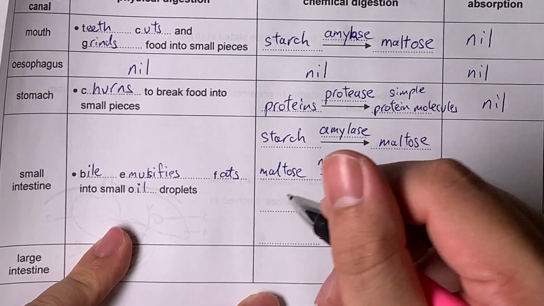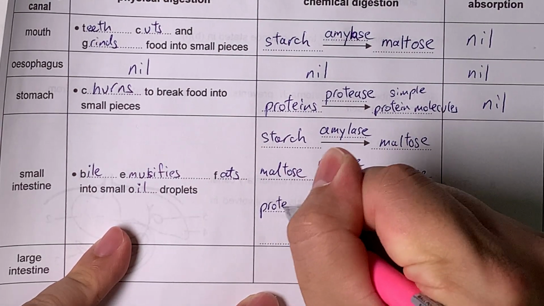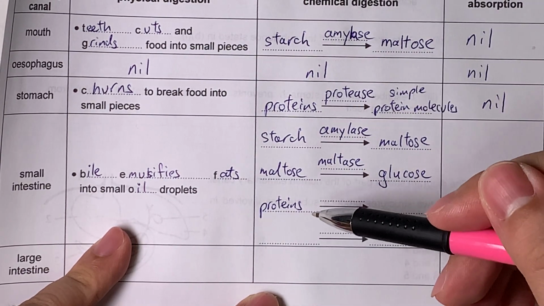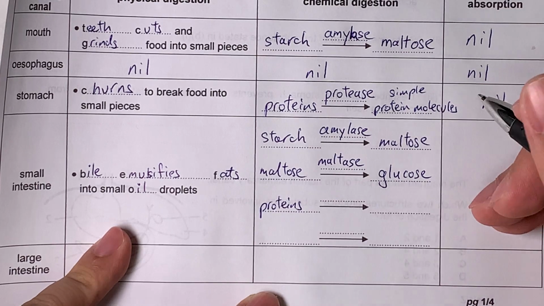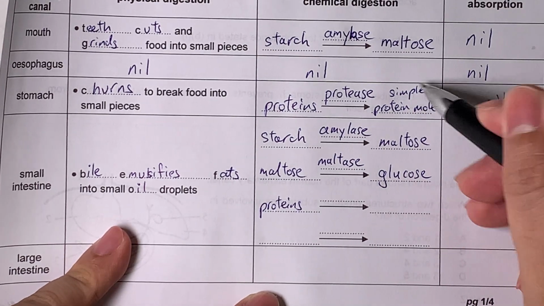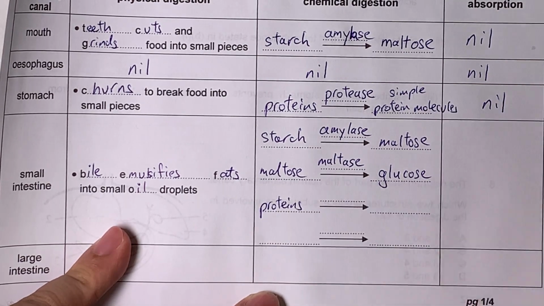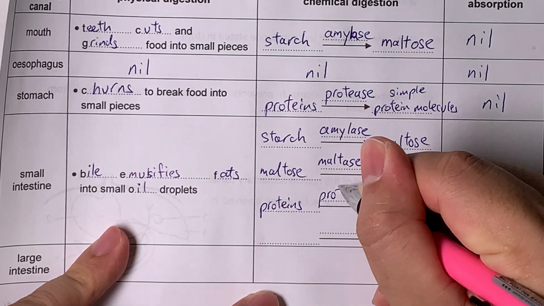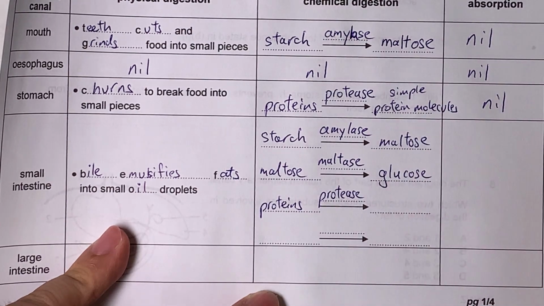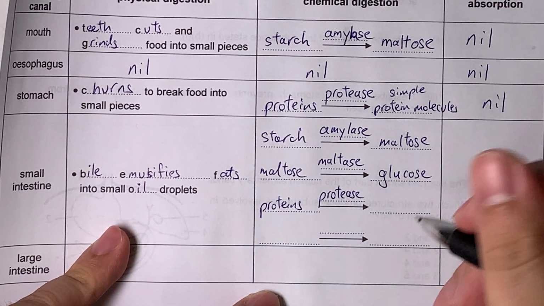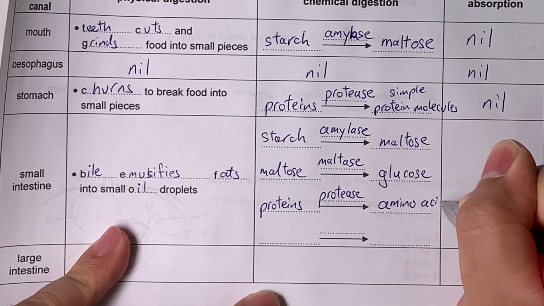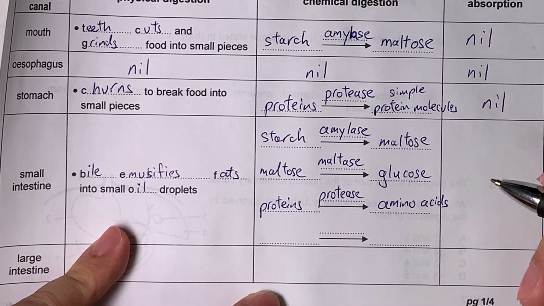Next will be the proteins. The proteins that are not digested in the stomach will continue to be digested. The simple protein molecules will also be digested further by the protease into amino acids, which the small intestine will then be able to absorb.